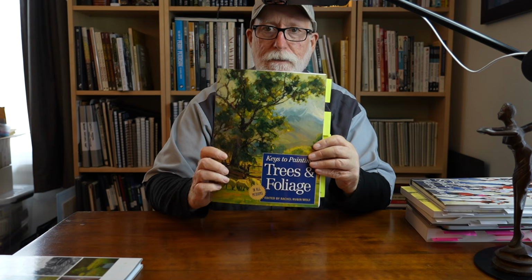And I'd be a little bit remiss if I didn't cover landscapes and what's helped me in terms of books to understand and draw better landscapes. This is a book called The Keys to Painting Trees and Foliage, by Rachel Rubin Wolfe.